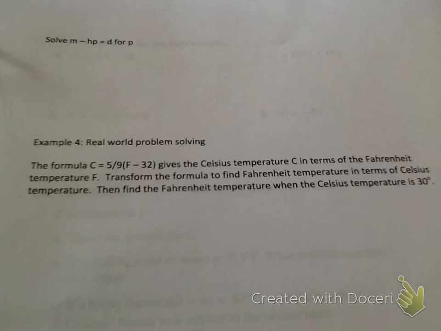Same thing for the next one. We're solving for P, so I would subtract M. Now I have, don't forget this negative, negative HP equals D minus M. So I'd divide by negative H. And P equals D minus M divided by negative H.